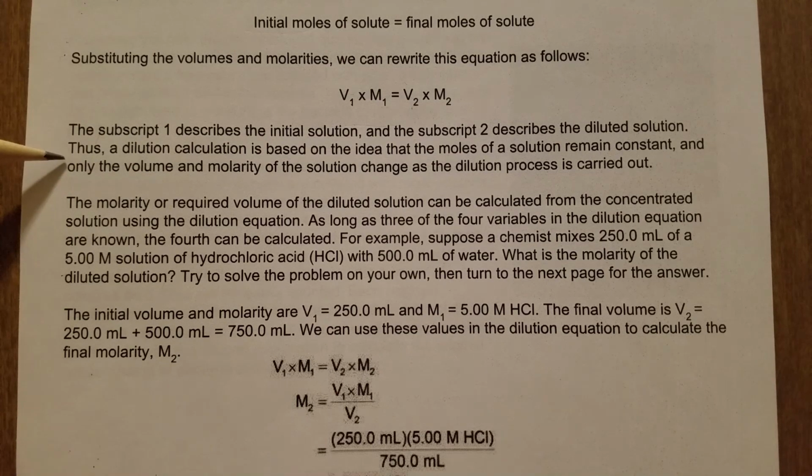Thus, a dilution calculation is based on the idea that the moles of a solution remain constant, and only the volume and molarity of solution change as the dilution process is carried out. The molarity or required volume of the diluted solution can be calculated from the concentrated solution using the dilution equation. As long as 3 of the 4 variables in the dilution equation are known, the 4th can be calculated.